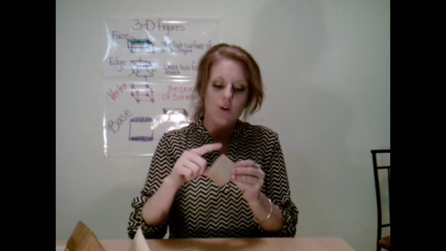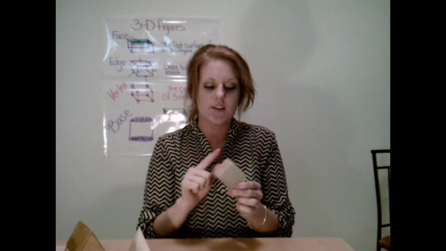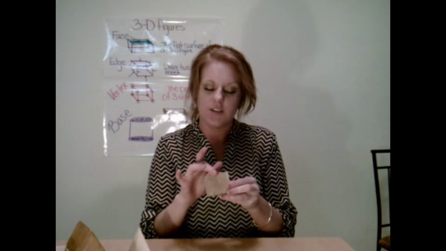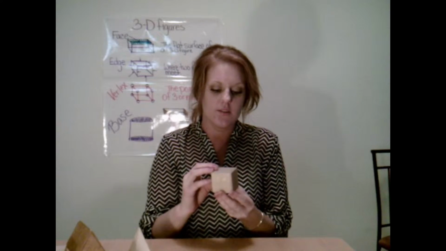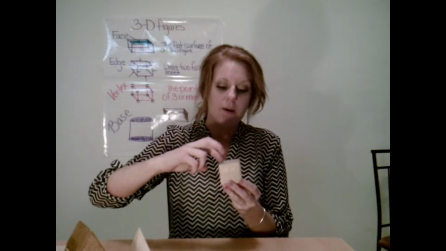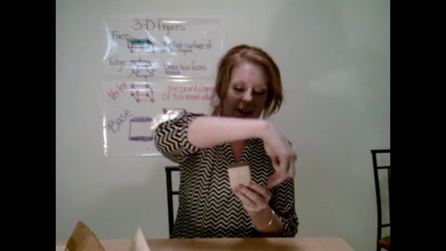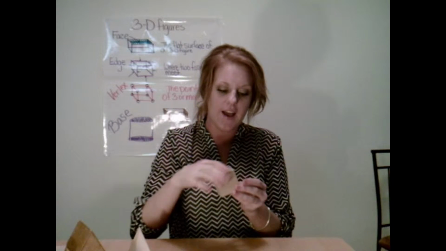Now we're going to go over some of the parts of a three-dimensional object. In the corners, where all of the sides come together, is called the vertices. We also have an edge. These are where the two sides connect together, such as if you were saying somebody would walk off an edge. Next is the base. These are the flat surfaces.